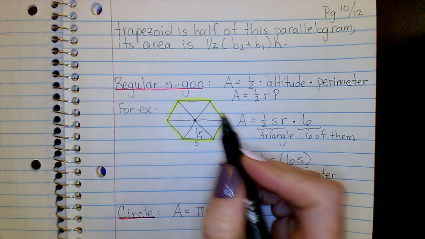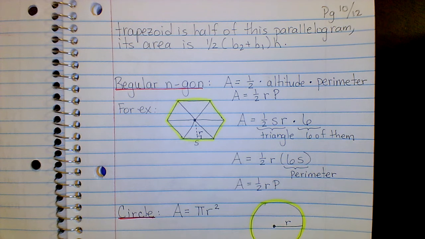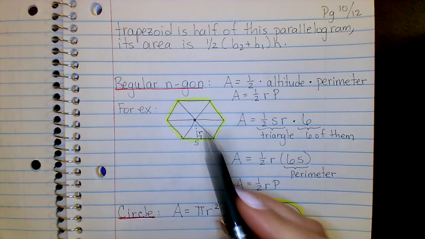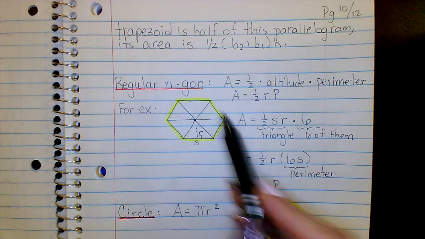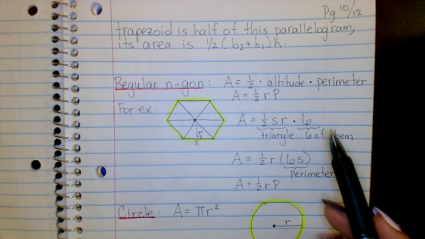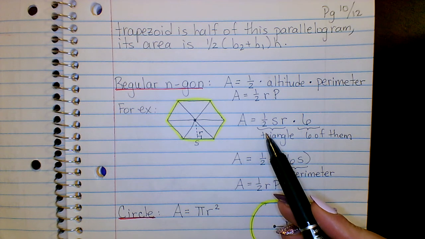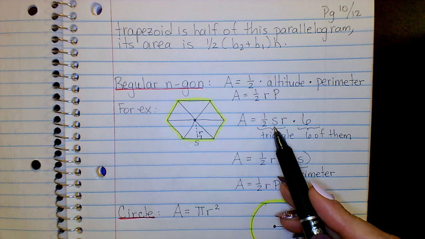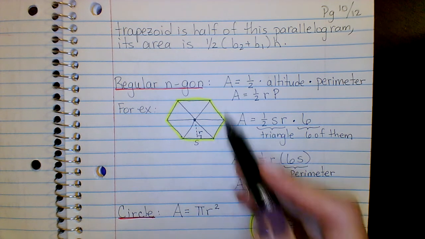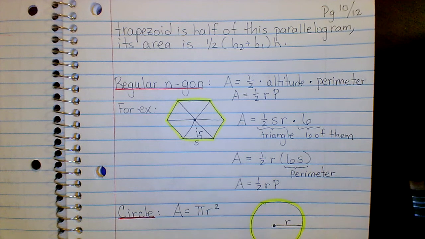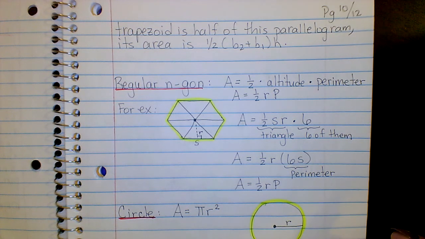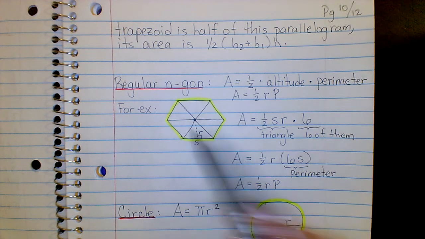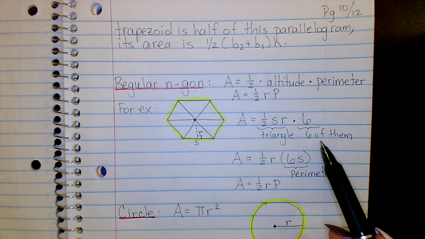If you split this at the center, you split that into 6 triangles. Each triangle has that same base length because it's regular. So all these side lengths are the same. So we end up with 6 triangles, each having an area of 1/2 base times height. Now if you take this 6 times S, those 6 sides, each of length S, you get the perimeter. That's not just for the 6-sided figure, because however many triangles is going to be determined by how many sides you have.